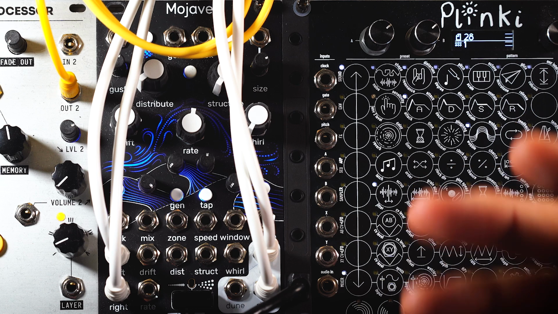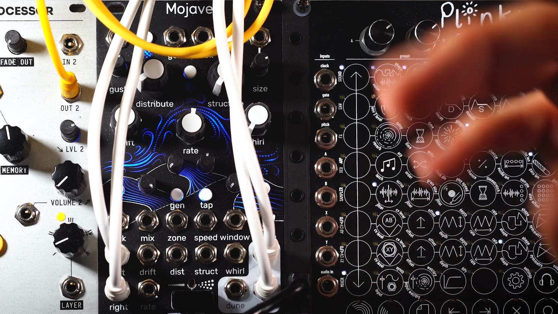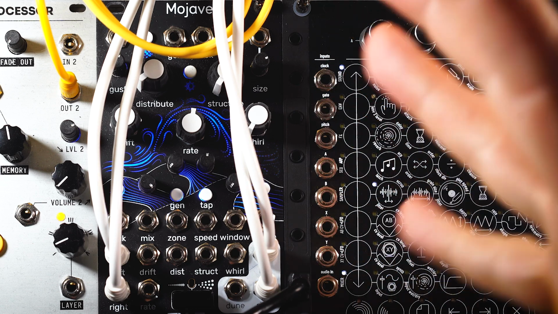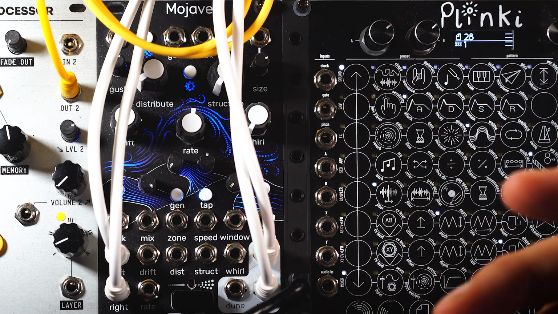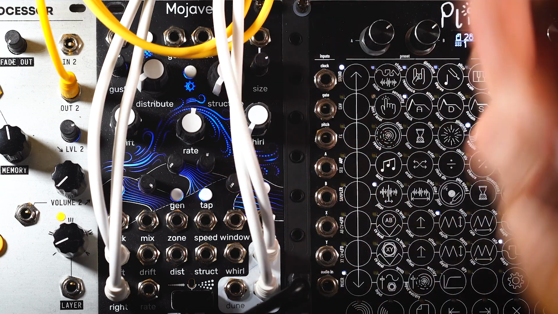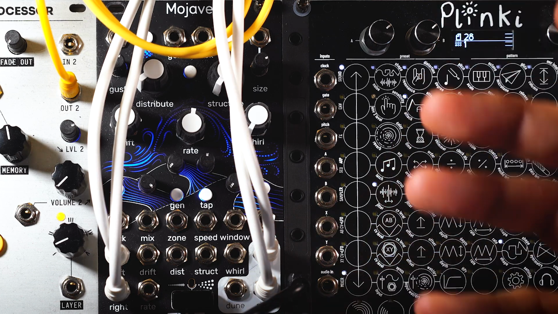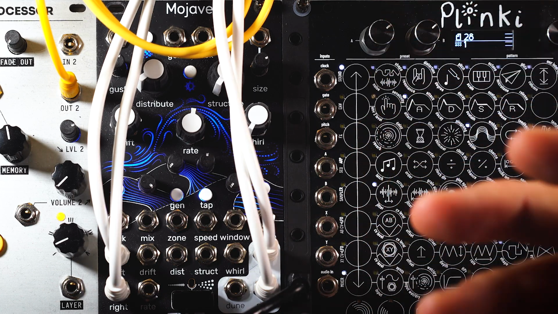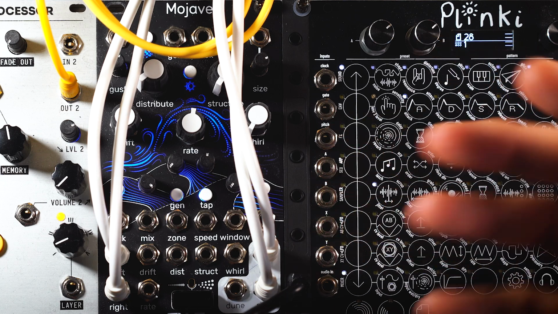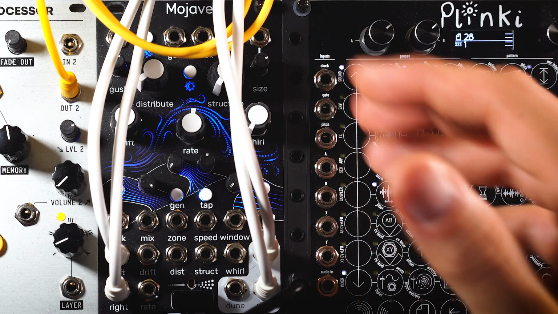So some of you might already know this, but for those that don't, this is a module that was made in collaboration with Monome, so the people that are responsible for your norns, grids and all that, and Whimsical Raps. So these are people that are responsible for the Mannequins modular line.